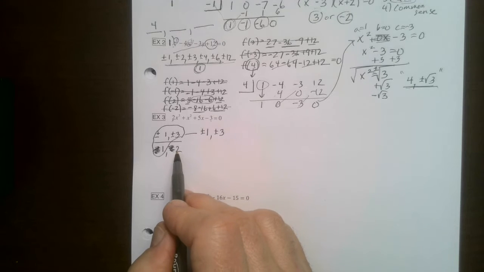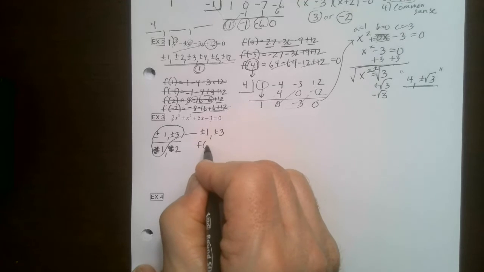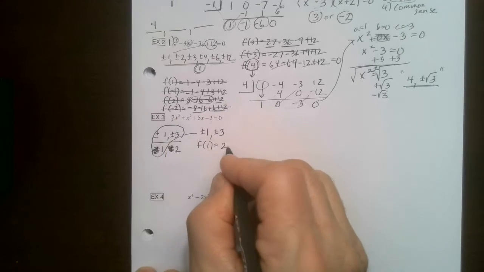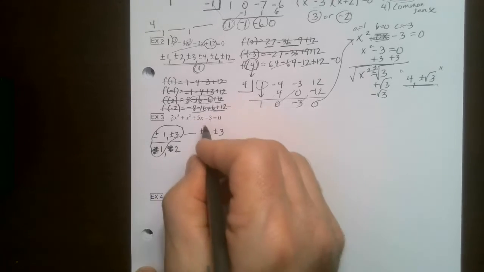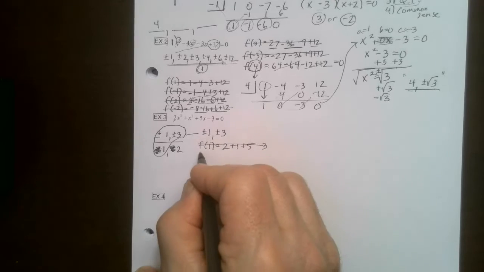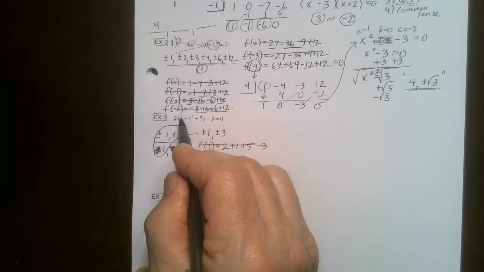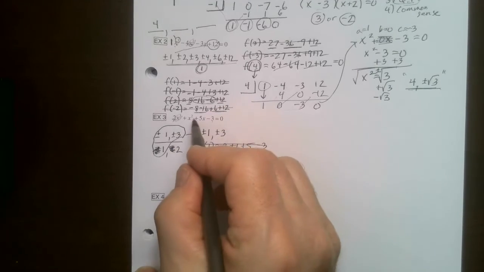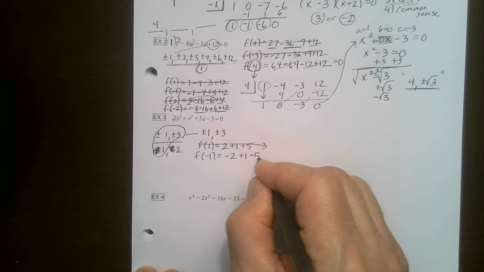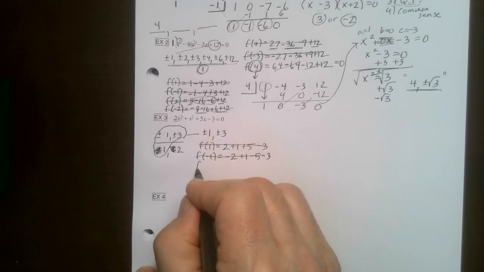Now, before we include the 2 down here, let's see if any of these work. So we're going to put in 1. 1 cubed is 1 times 2 is 2. 1 squared is 1. 5 times 1 is 5. Minus 3, and it doesn't work. Let's try negative 1. Negative 1 cubed is negative 1 times 2 is negative 2. Negative 1 squared is 1. 5 times negative 1 is negative 5 minus 3. That did not work. Too many negatives.